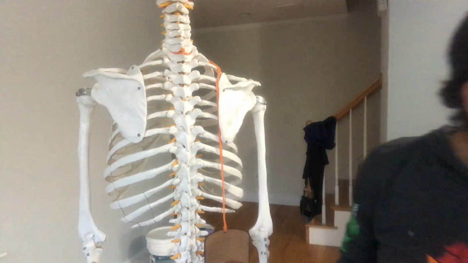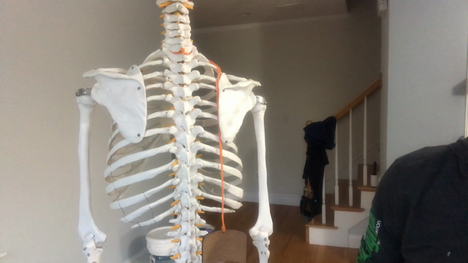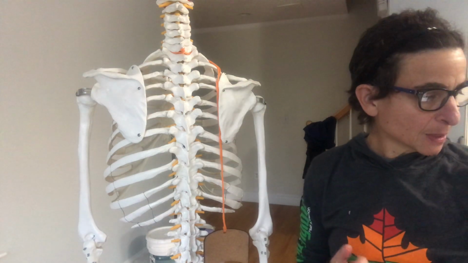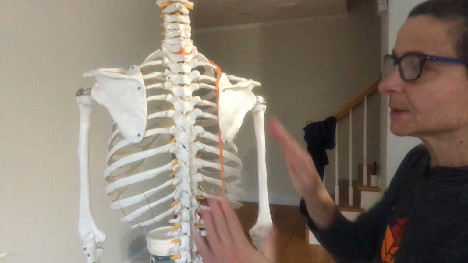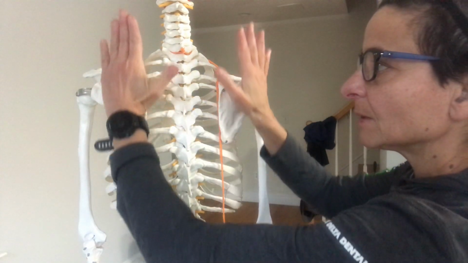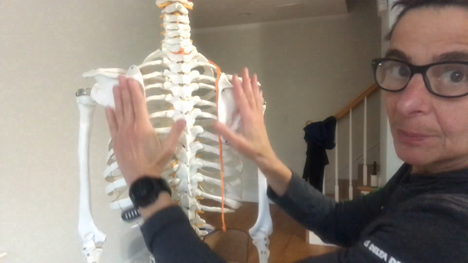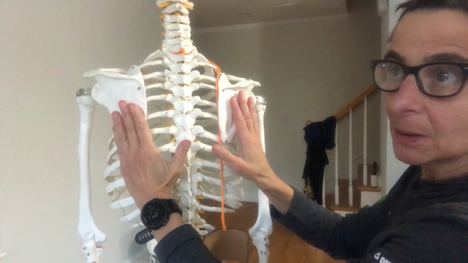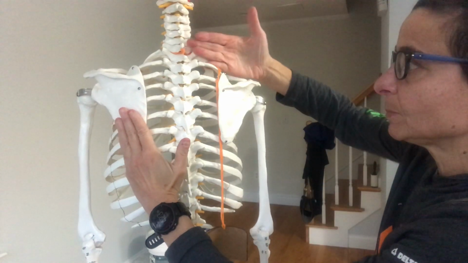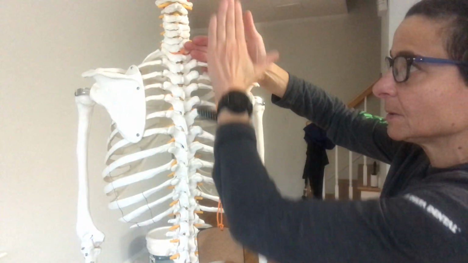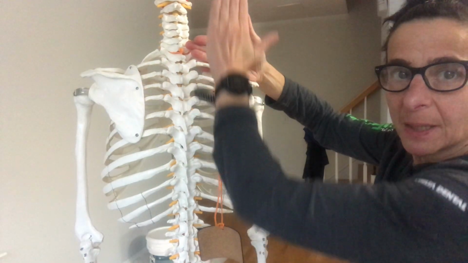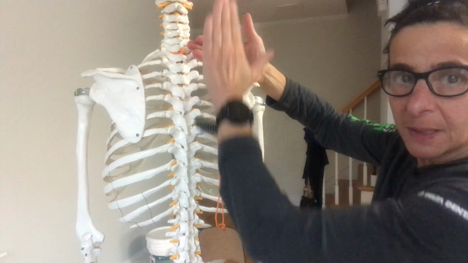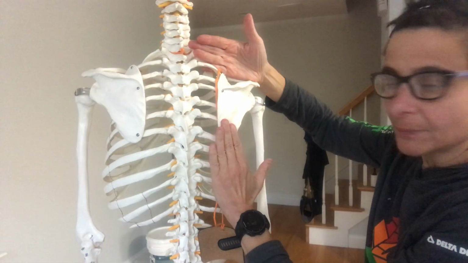And activity number 2, demonstrate the movements of the shoulder girdle with respect to plane and axis. We have elevation, depression. That would be along the frontal plane. There is no axis because the entire scapula moves in elevation, depression.